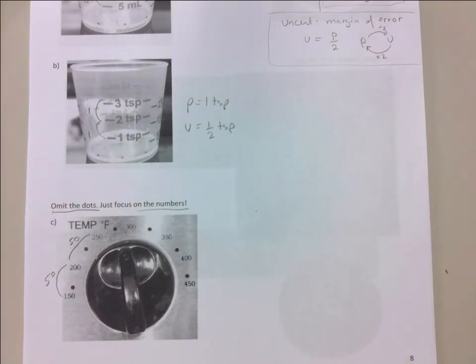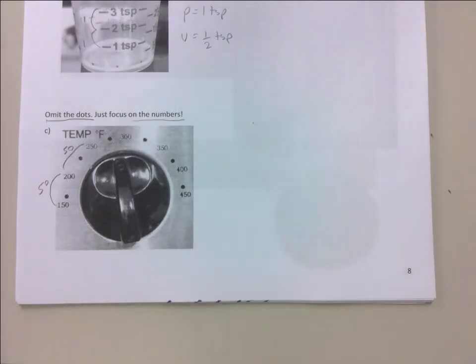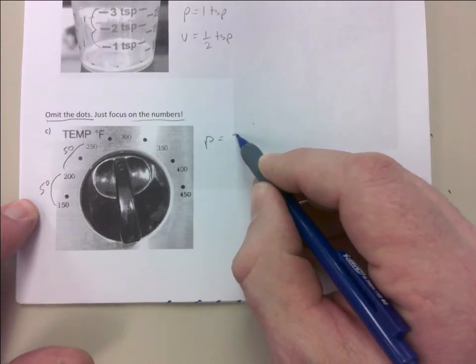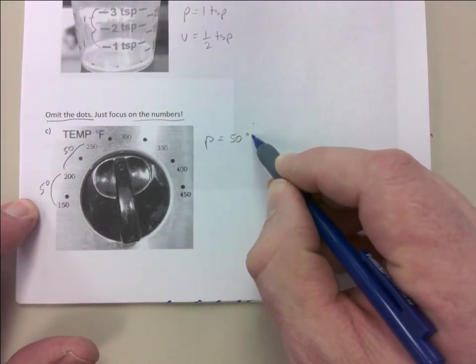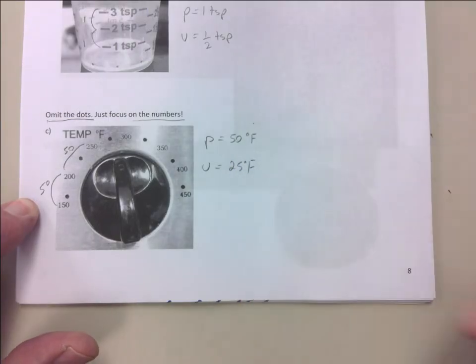They're not equally spaced out. You will always have equally spaced out dots or markings. So I just tried to make it relevant. So I walked around. This was my toaster oven. So precision is 50 degrees Fahrenheit, and therefore uncertainty is 25 degrees Fahrenheit. Okay?